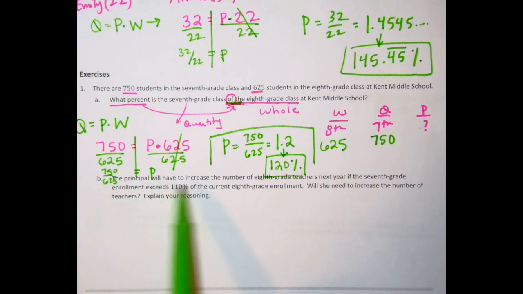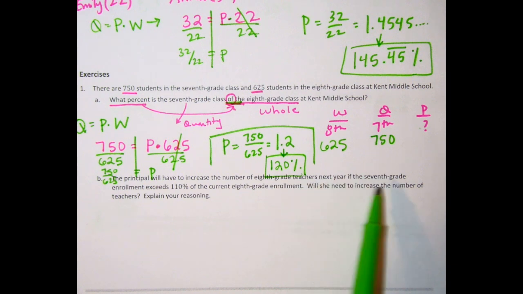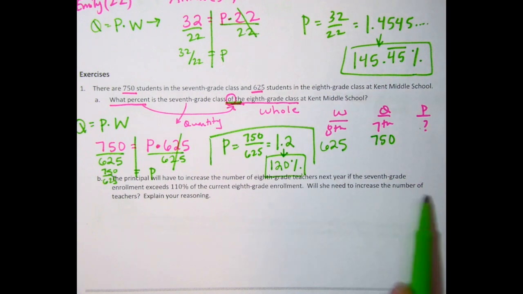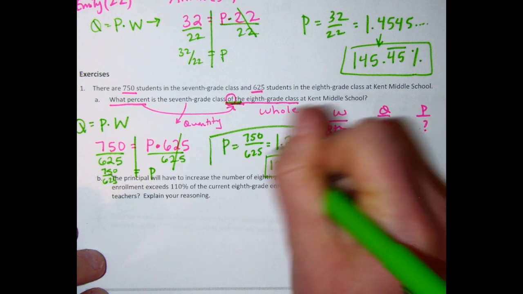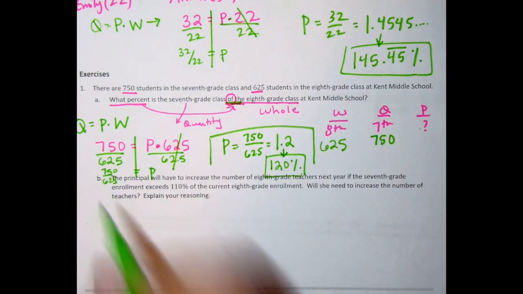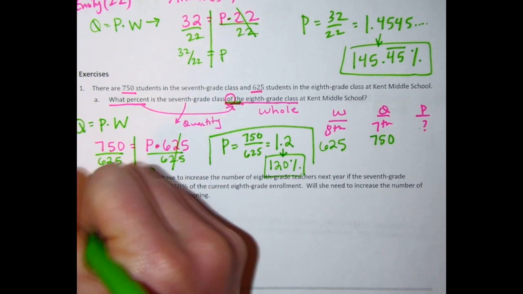Letter B says the principal will have to increase the number of 8th grade teachers next year if the 7th grade enrollment exceeds 110% of the current 8th grade enrollment. Will she need to increase the number of teachers? Explain your reasoning. So we got the percent of the 7th graders compared to the 8th graders. You can go ahead and answer this question in a complete sentence.